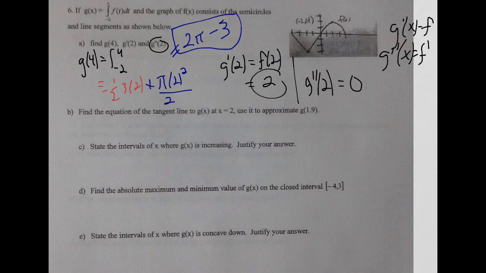If I'm looking for the tangent line, I always say to myself, I'm going to do y minus y1 equals m times x minus x1. Then you have to figure out what your y1 is, because there's g's and f's. Since I'm looking for the tangent line of g, you should easily identify that x1 is this 2. And g's value at 2 is going to be my y1. So g of 2 is my y1.